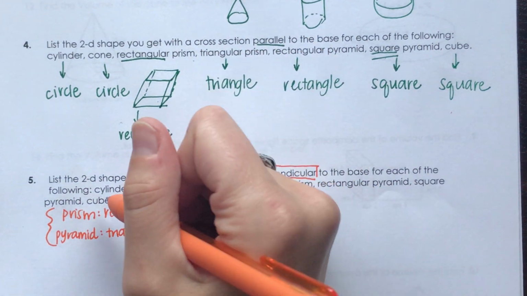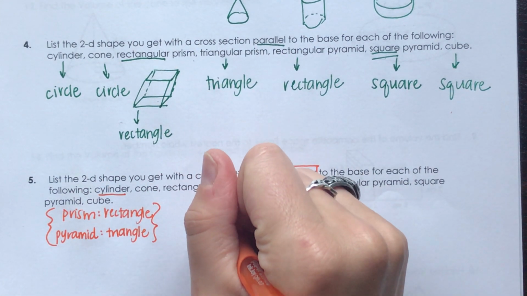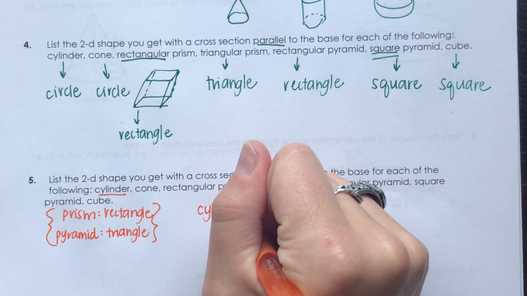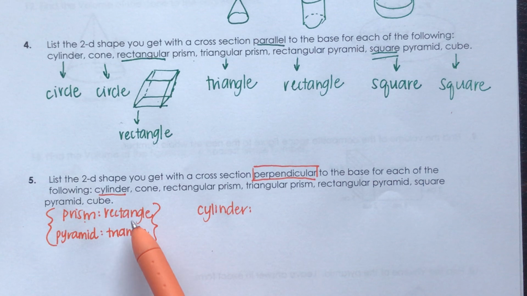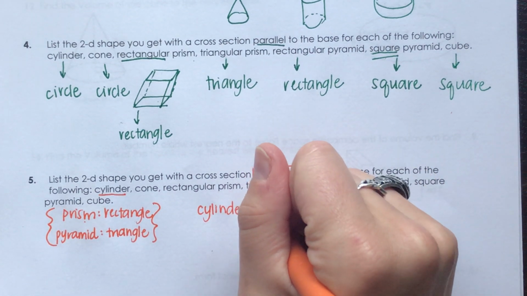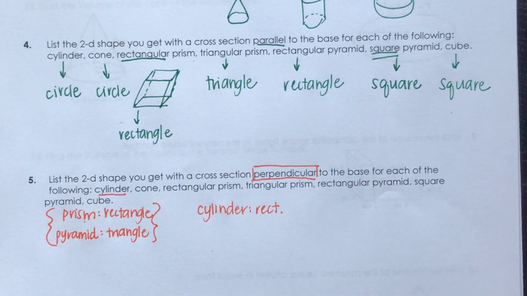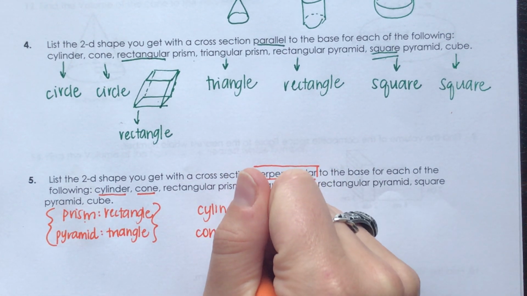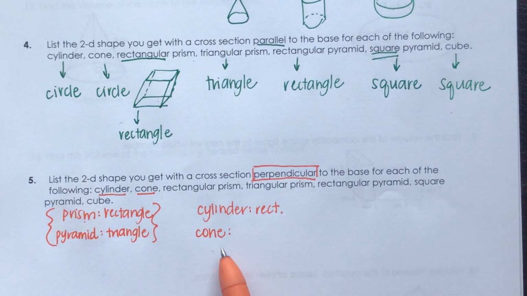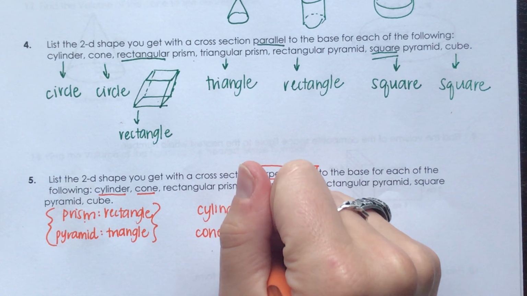So if I give you a cylinder, a cylinder is almost like a prism, because it's got a circle at the bottom, a circle at the top. It's going to give me a rectangle. If I give you a cone, it has a circle at the bottom, it comes up to a point, so it's like a pyramid because it comes to a point, so it's going to give me a triangle.